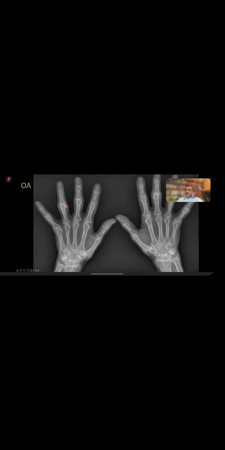We can see that even though this is a small joint, there is uneven joint space loss. There is more loss in here and less loss on this side, and there is a loss of joint space. Look at the DIP joint of this side. The joint space is maintained, but here there is uneven joint loss.